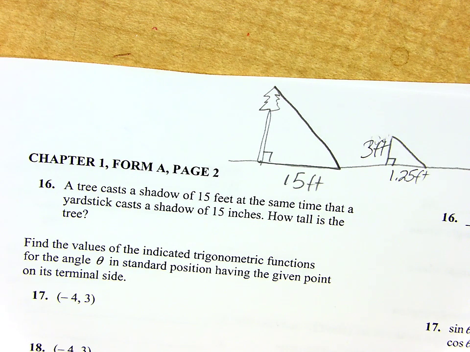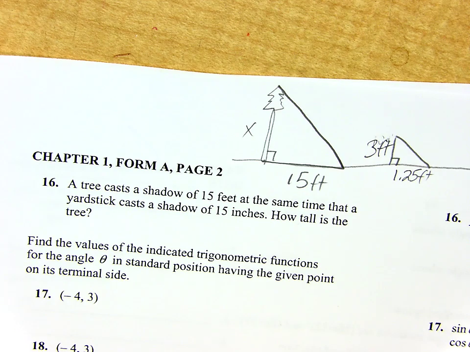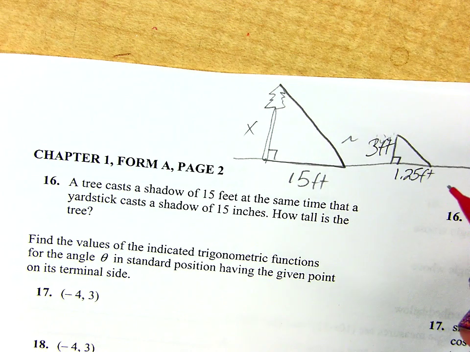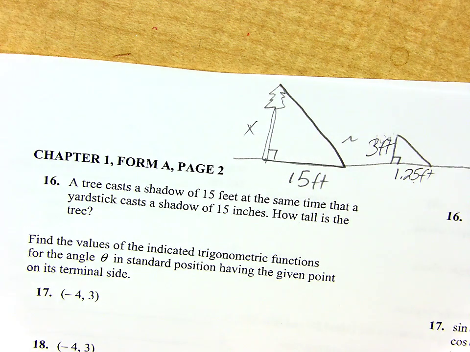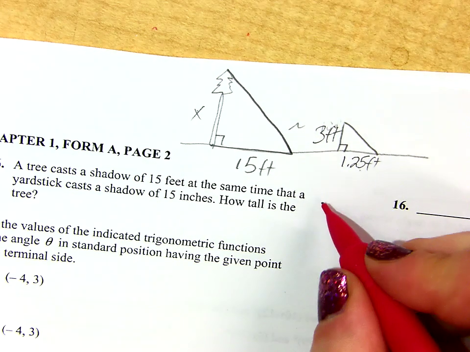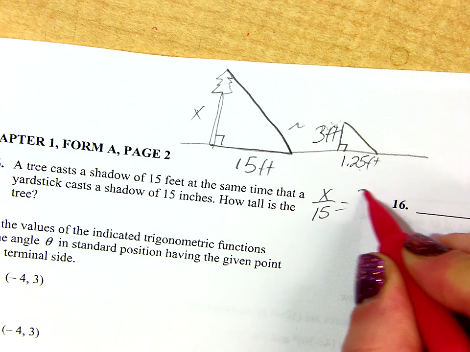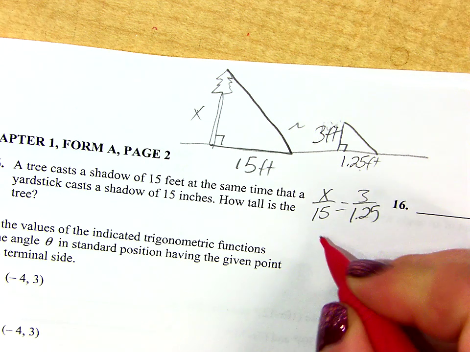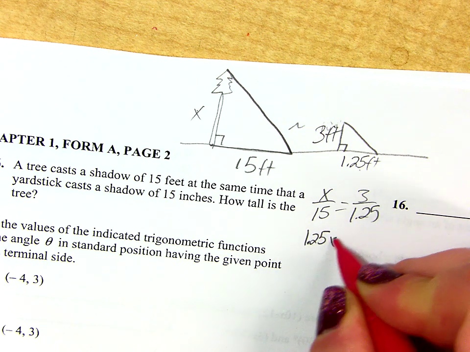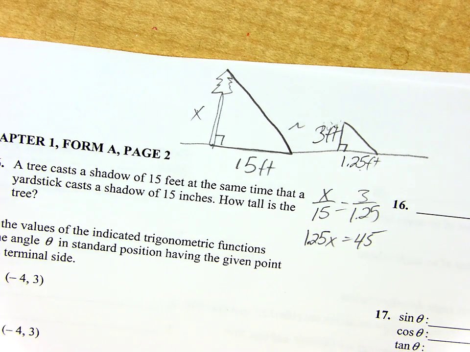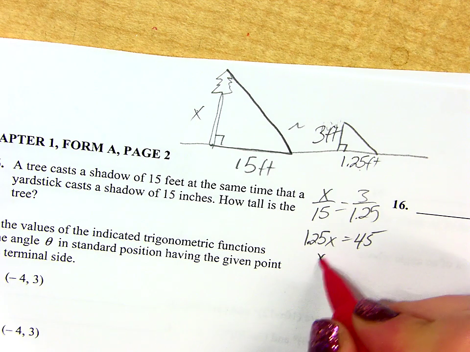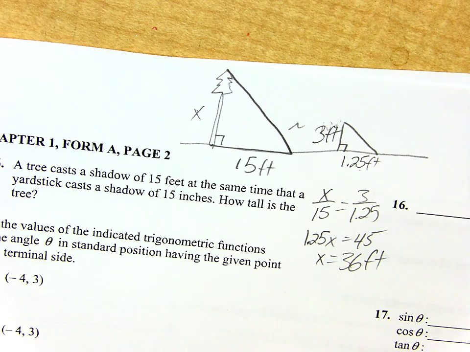Anyway, now we're all in the same units, right? So all we have to do now is find out how tall the tree is. And we talked about how these are similar triangles, so I can just do x over 15 equals 3 over 1.25. And I should be able to solve for the height of the tree. So cross multiply 1.25x. 3 times 15 is 45, and then divide. I get 36 feet.